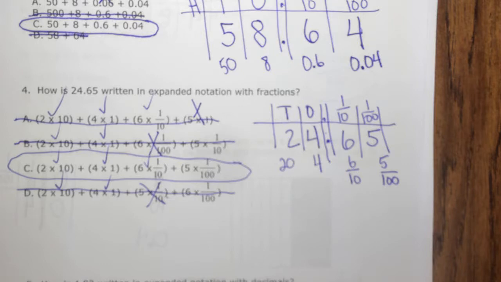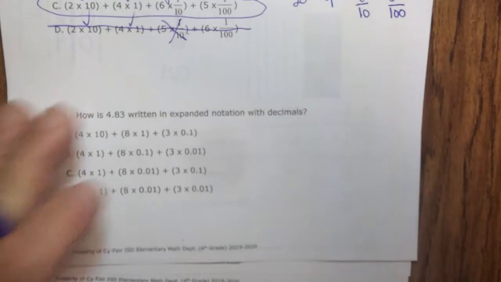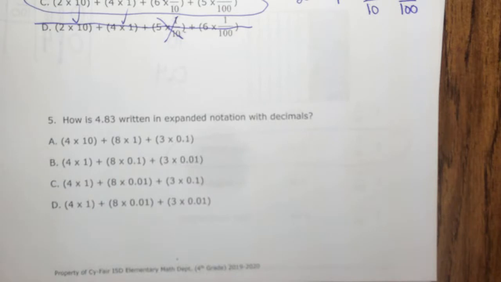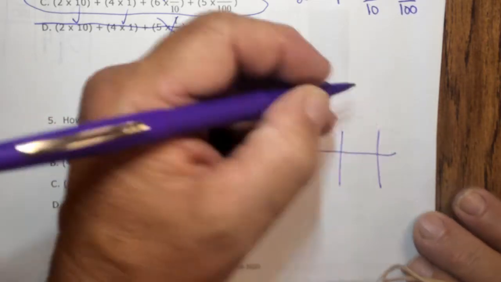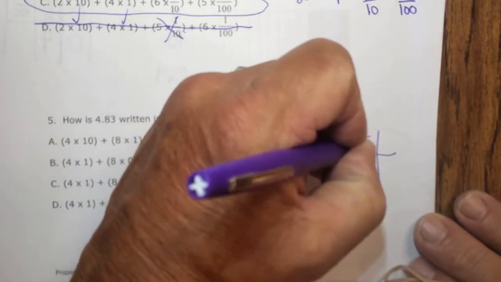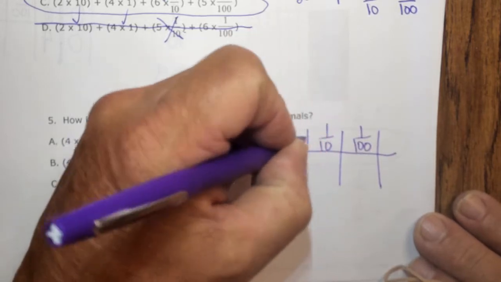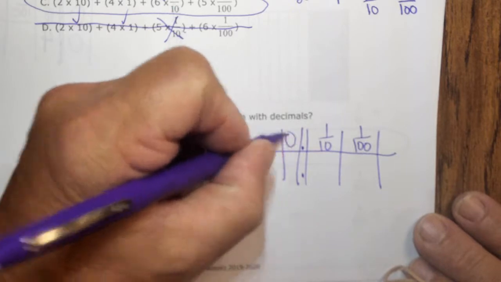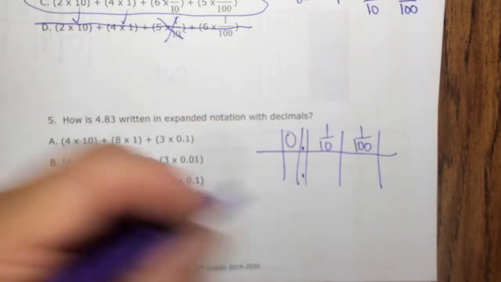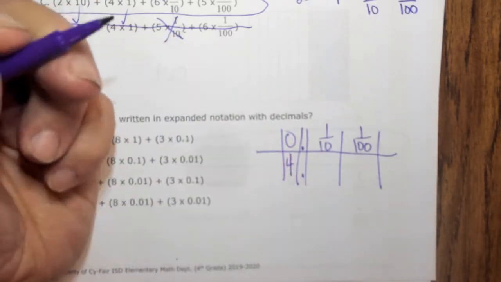Okay, now the next one. How is 4 83/100ths written in expanded notation with decimals? Again, use your place value chart. Okay? So we make a place value chart. We have hundredths. We have tenths. We have our decimal. And we have our ones place. And that's as far as I have to go. So I'm writing 4 ones.